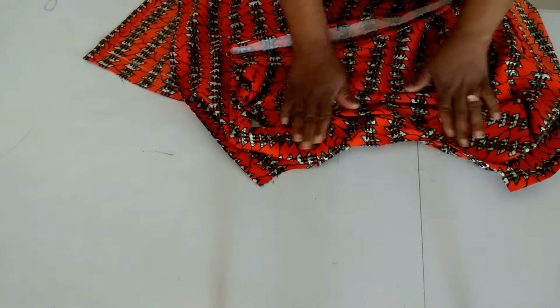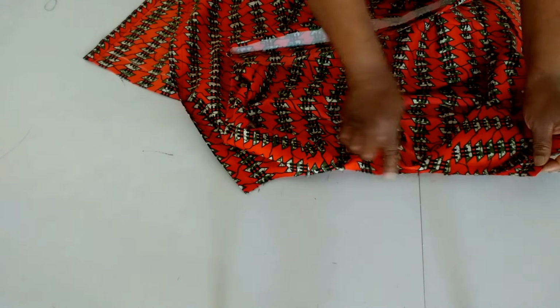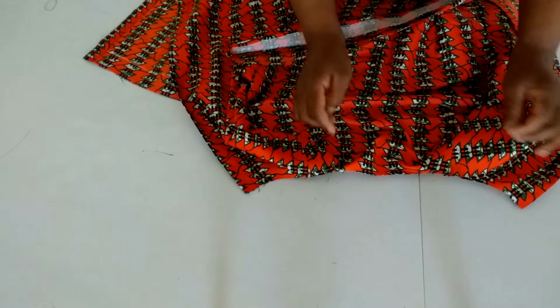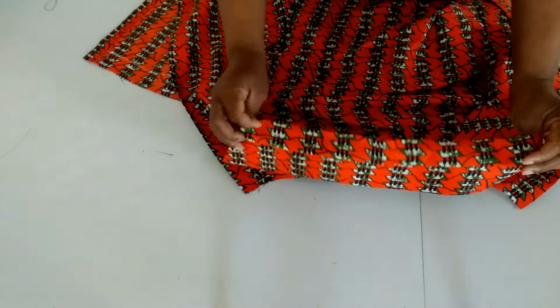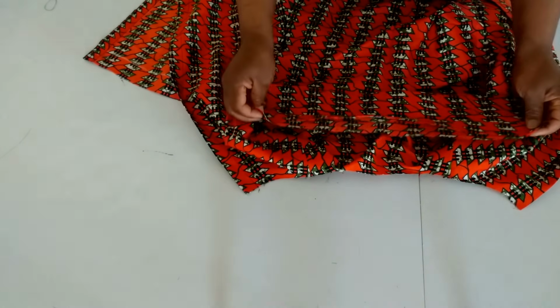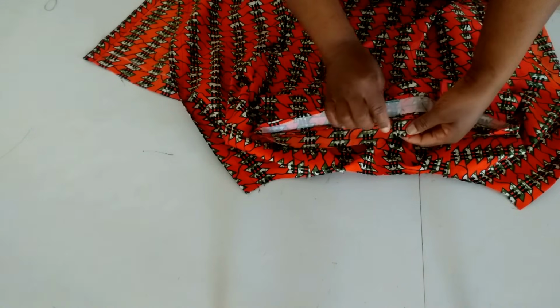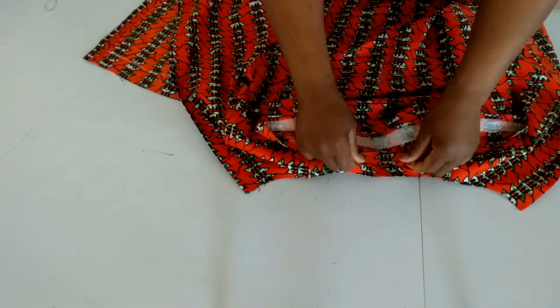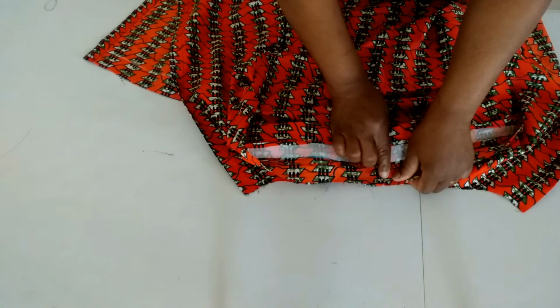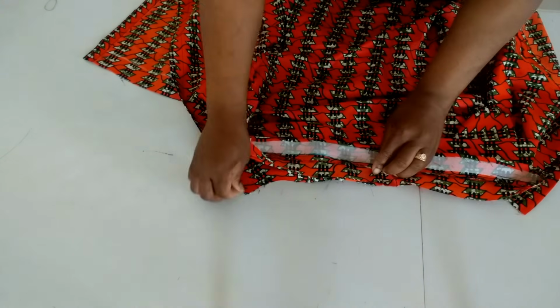This is the right side of the fabric. This is the midpoint, the neck circumference. This is the midpoint. This is the collar. I'm going to stitch it to this. I'm going to stitch it to the dress. I'll stitch this side to the dress. This is the midpoint. I'll pin it together and stitch it.